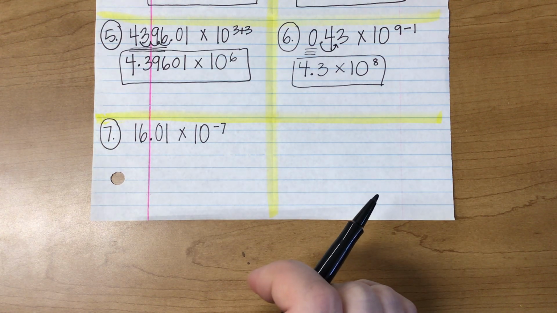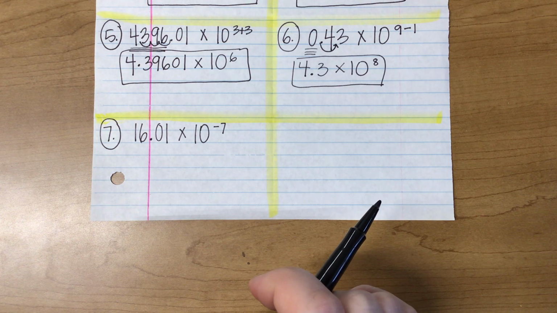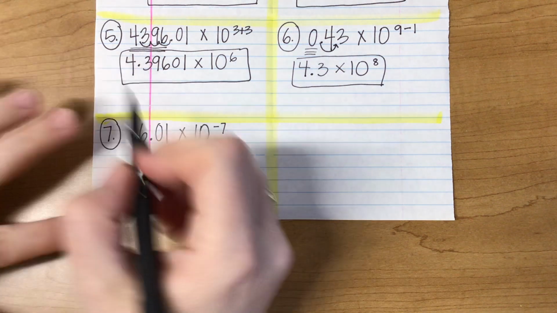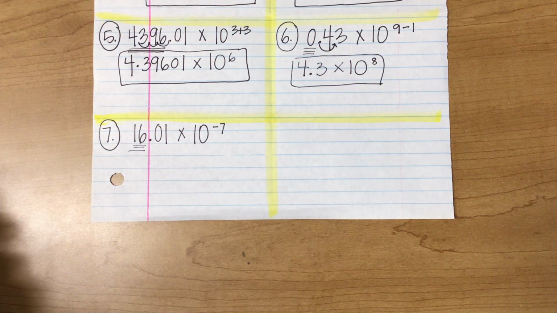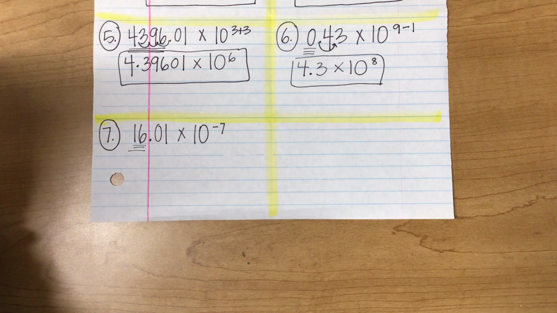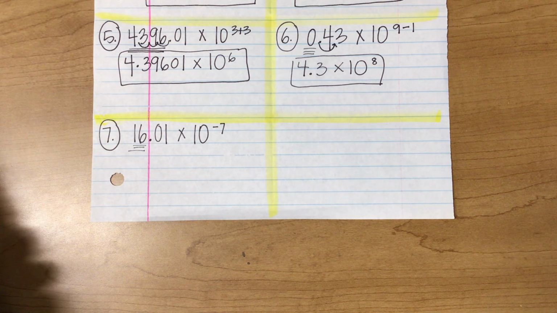What should the decimal be? 16.01 is wrong. I can't have 16 there. What should I write instead? Excellent, Ben. Let me know in the chat, what should I write instead? Excellent, Andre.